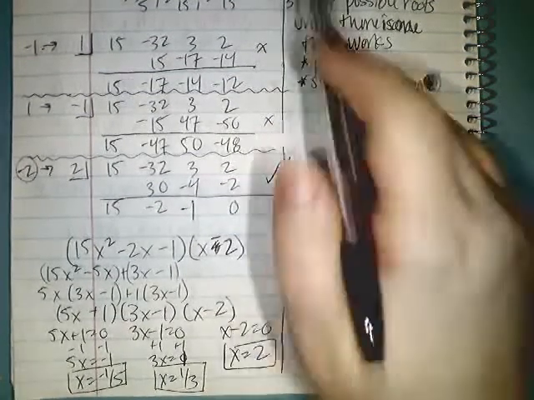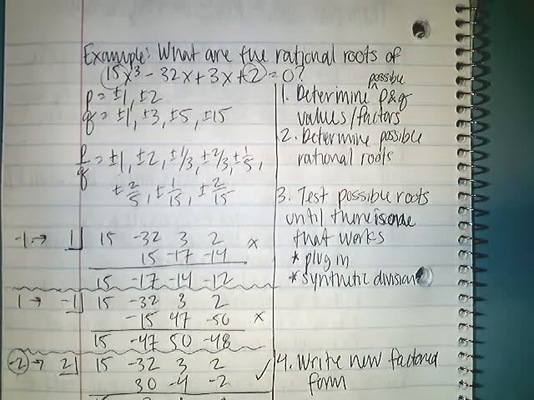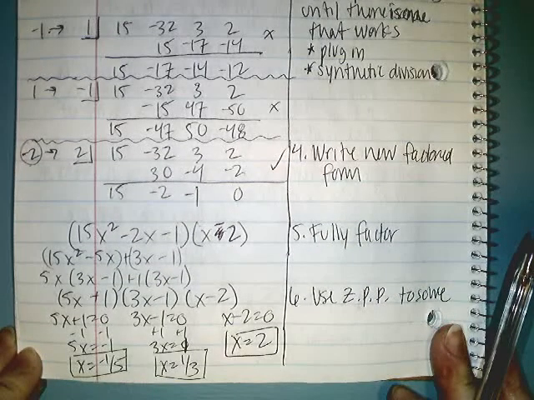So now I've fully solved this polynomial that we started with simply by using the rational root theorem and factoring it all the way out.